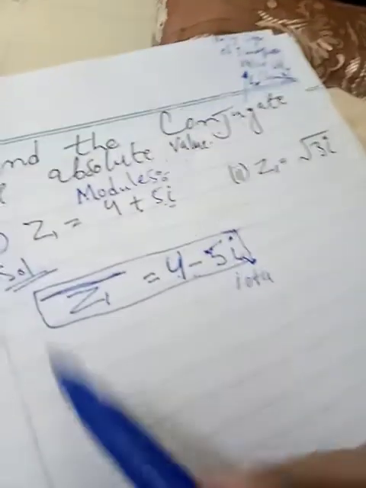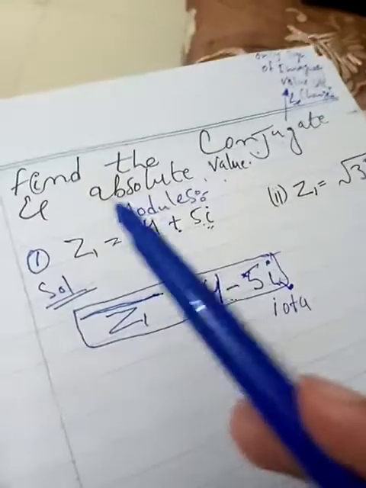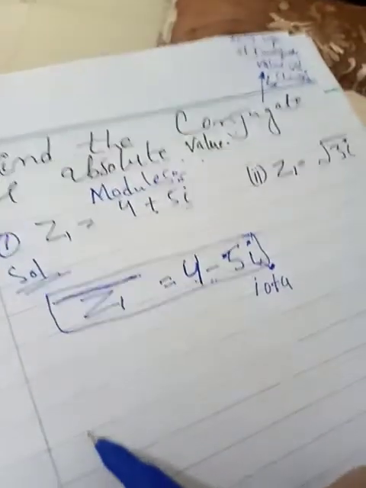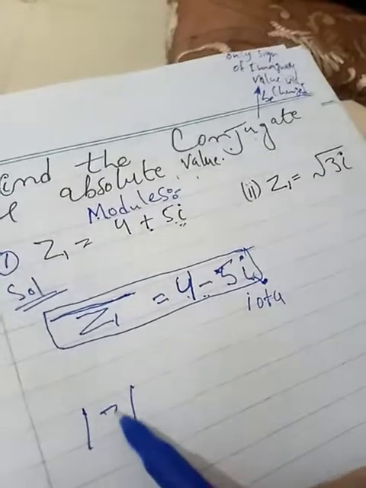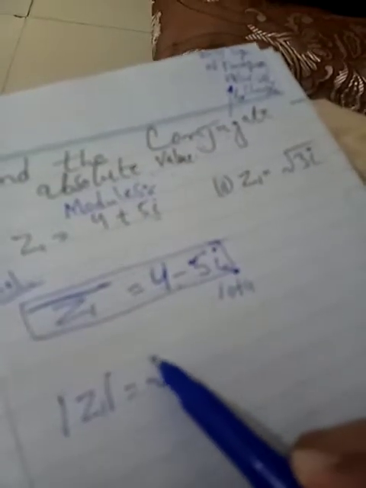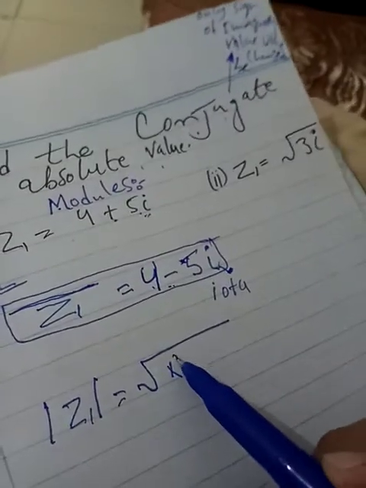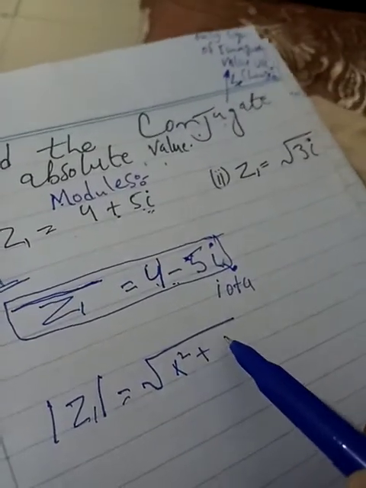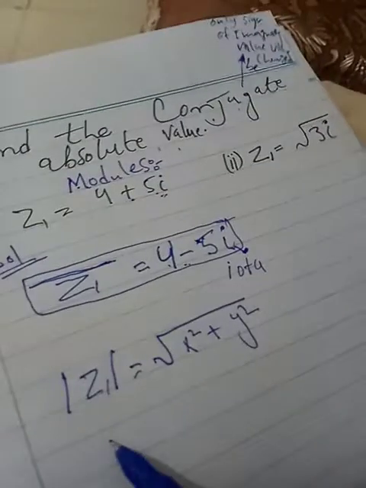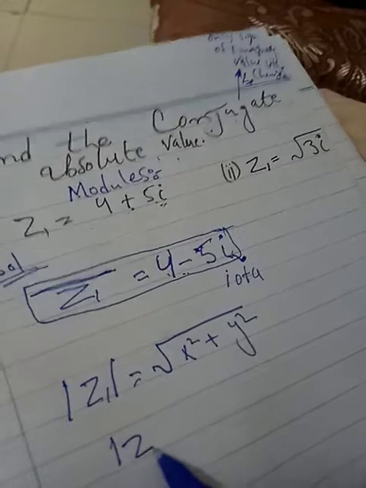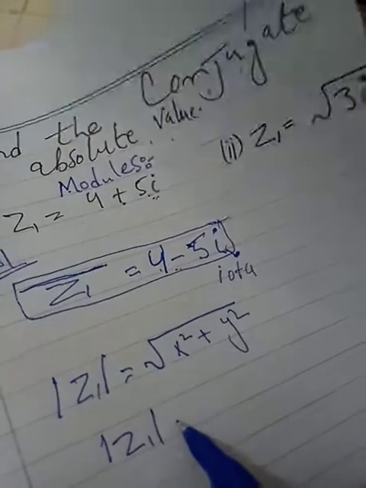Now we have to find the absolute value. For absolute value we have a formula: the modulus of z1 equals the radical of x square plus y square. This is the formula for finding the modulus.